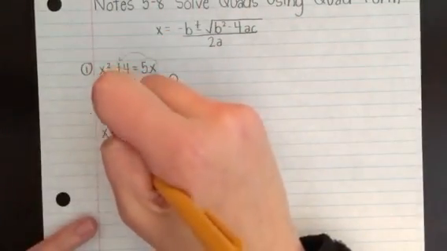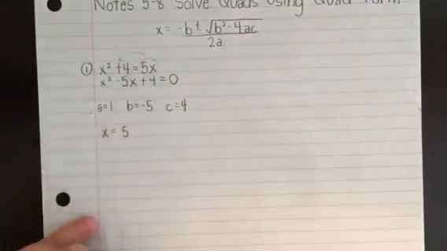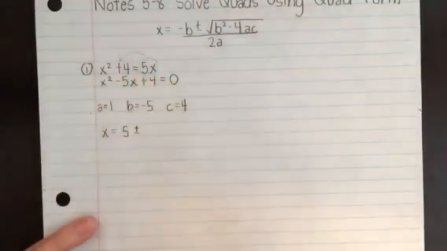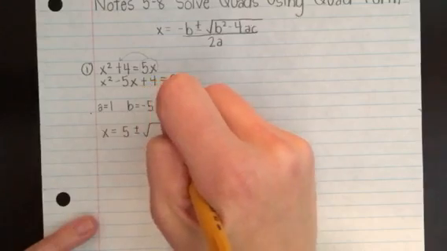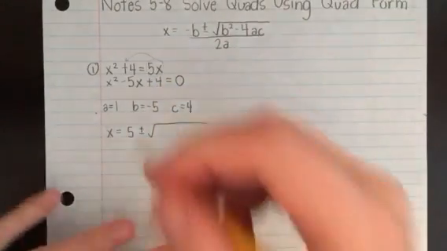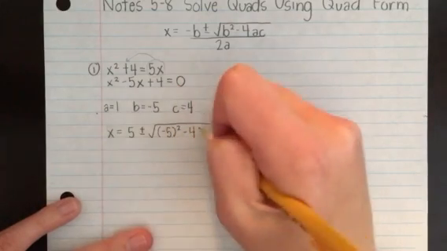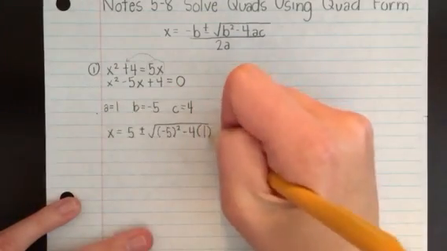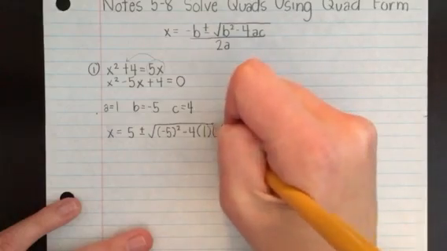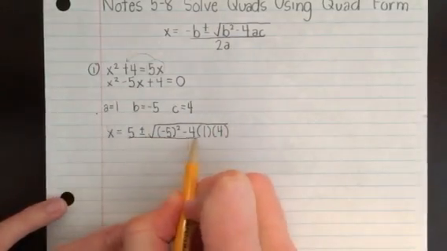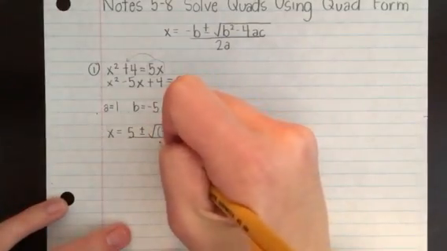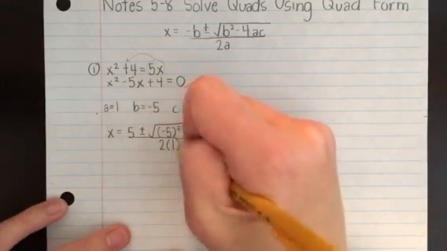So x equals positive 5, because it's always opposite of b, plus or minus the square root of b squared, so negative 5 squared, minus 4, a is 1, c is 4, all over 2a, 2 times 1.